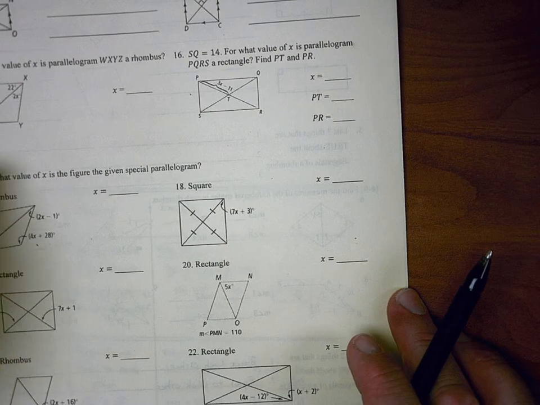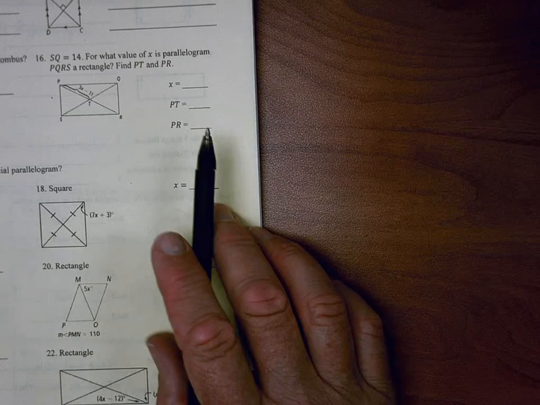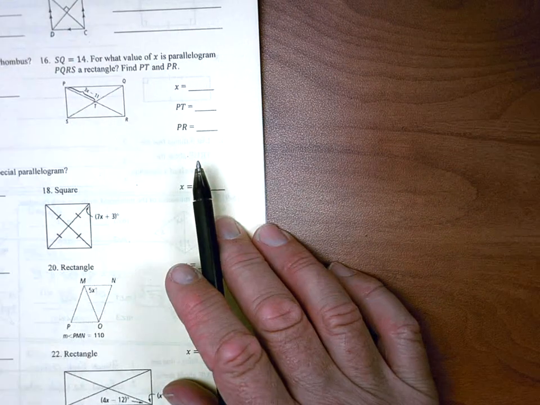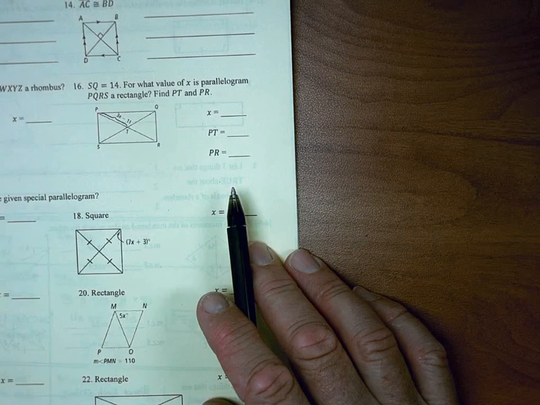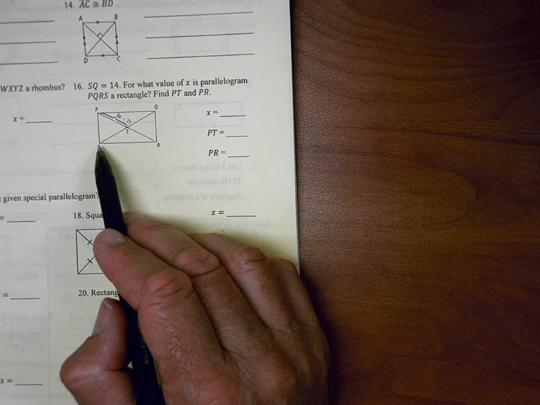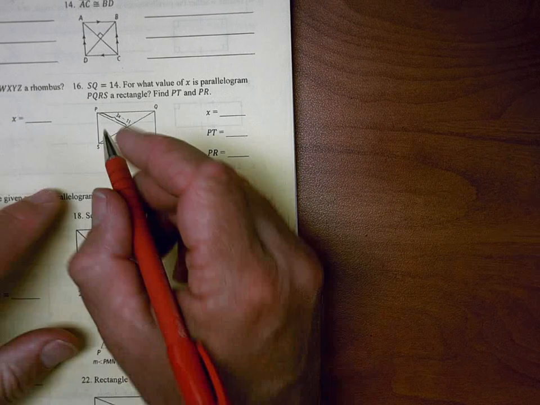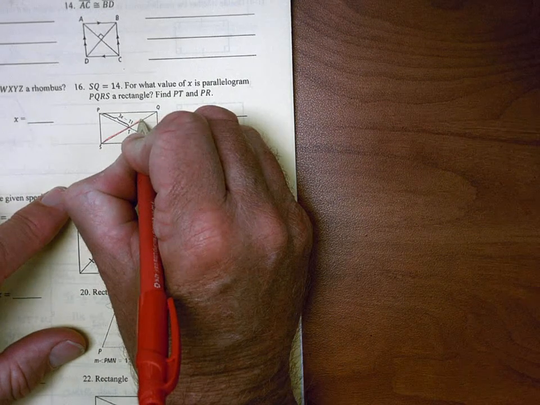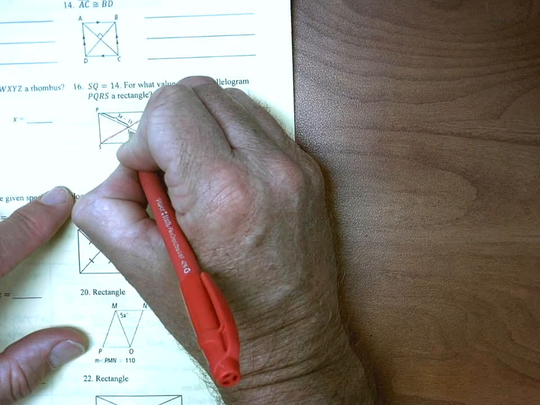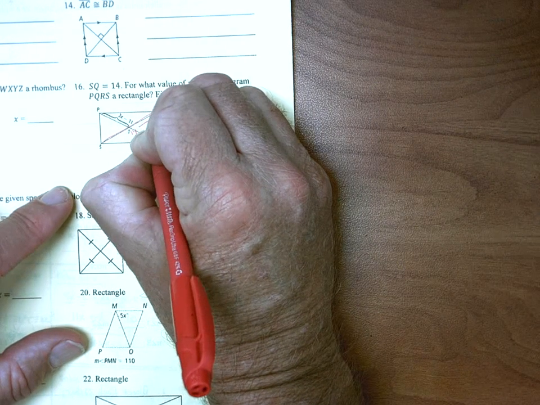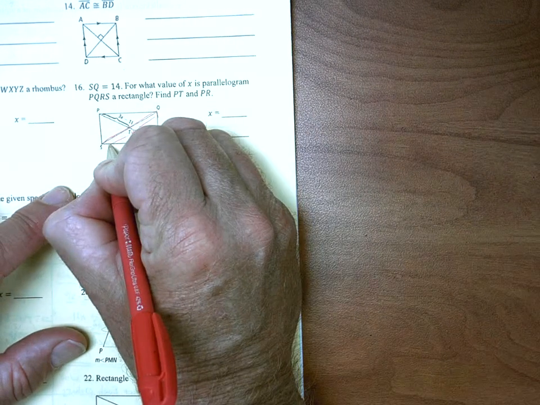Okay, moving on to number 16. Number 16 says here that S to Q, see if we got it on the screen, there we go, S to Q, so this entire diagonal, which I'm outlining in red, is equal to 14. So I'll go ahead and put a 14 there, and I'll draw like that to indicate that S to Q is 14.